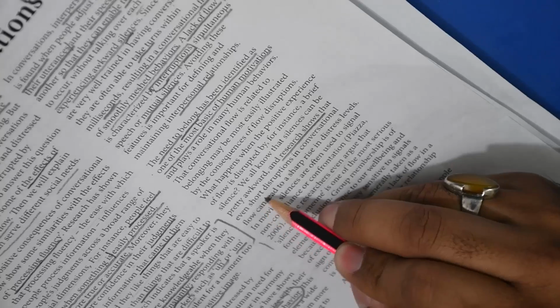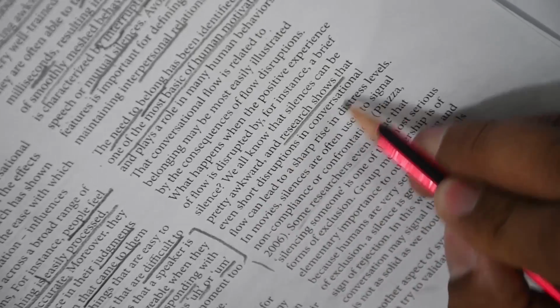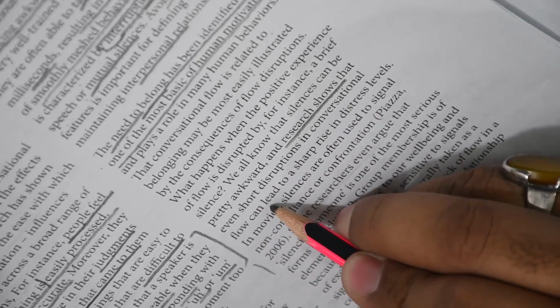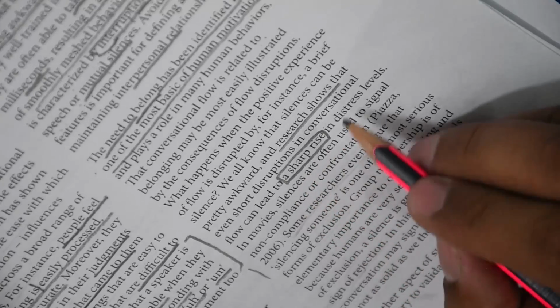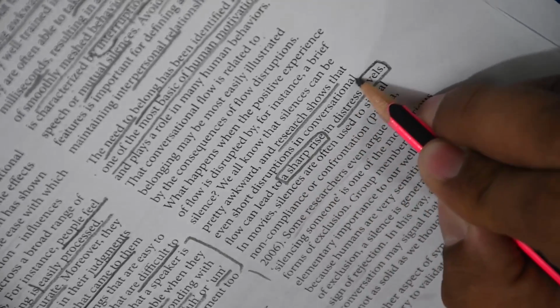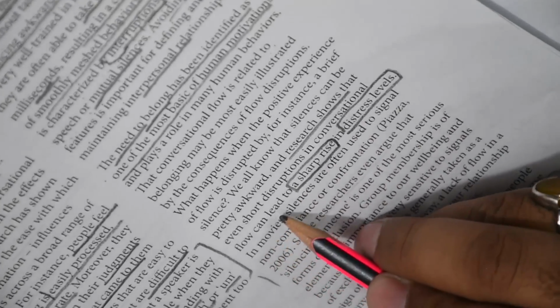Research shows that even short disruptions in conversational flow can lead to a sharp rise. I tell you, it's a game of synonyms. A sharp rise in distress levels. They say conversational flow can lead to a sharp rise, and for that they've used the word here.